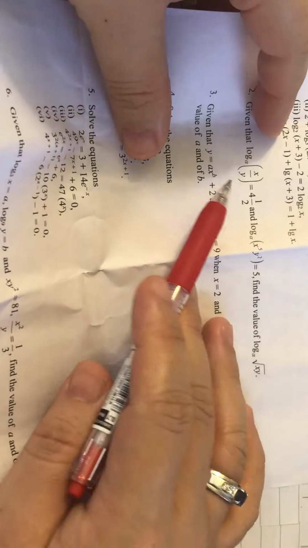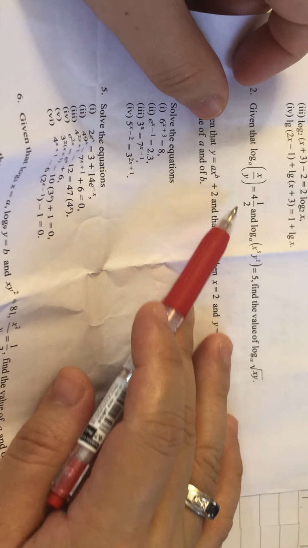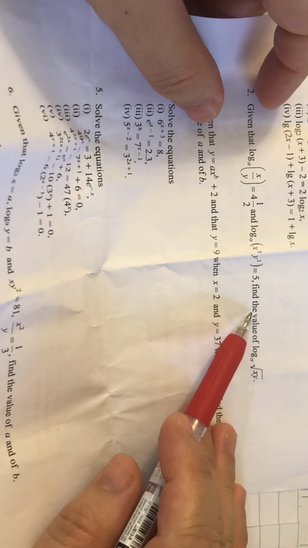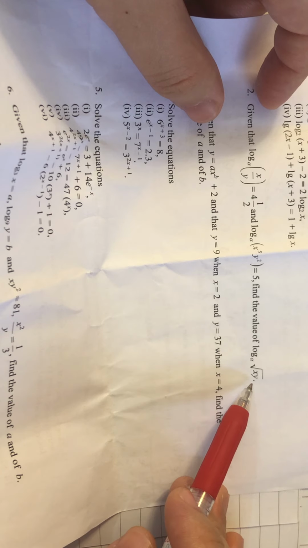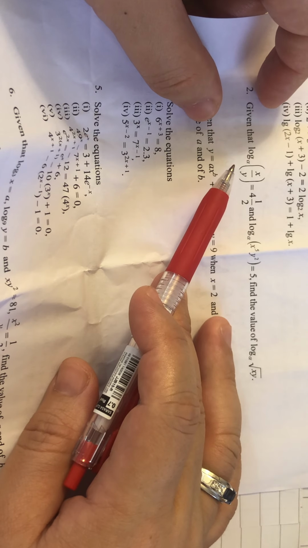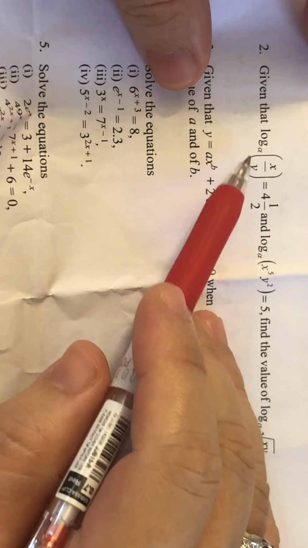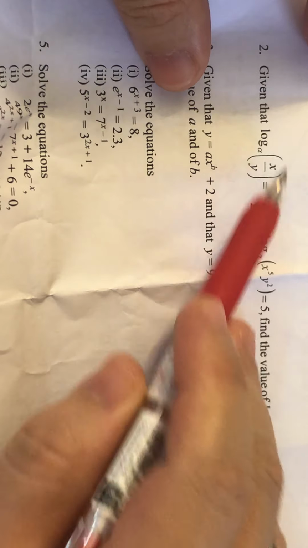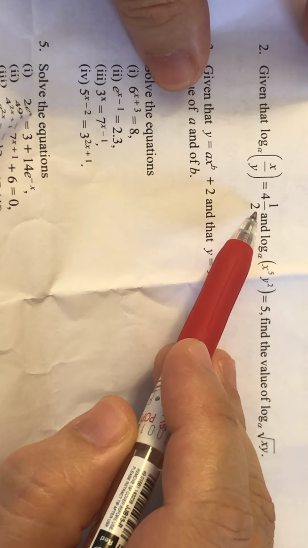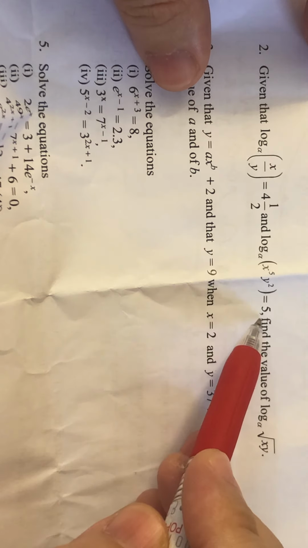Question number 2. They say given log of this and this equals this, find the log of this. There are two ways to solve this question. One way is to convert this logarithm into exponential form, and this one also into exponential form.